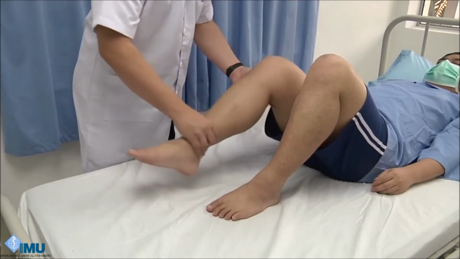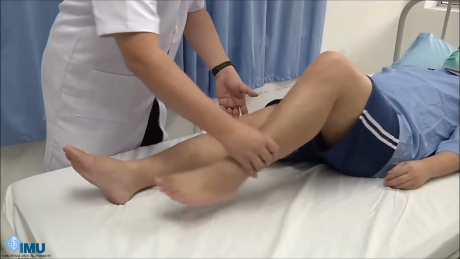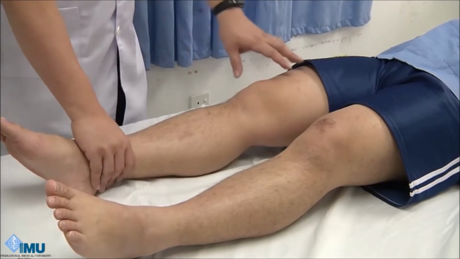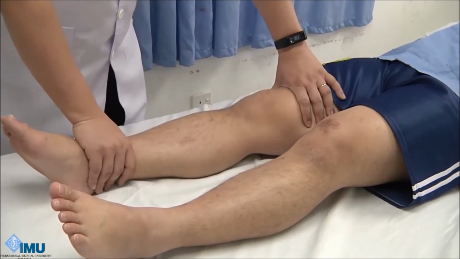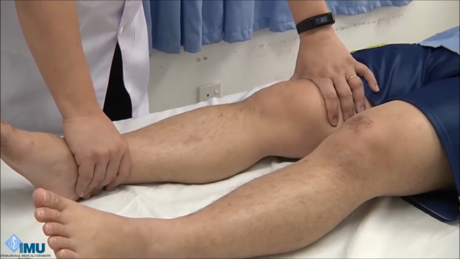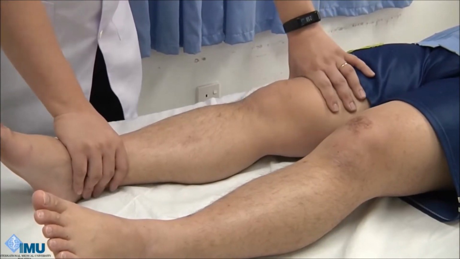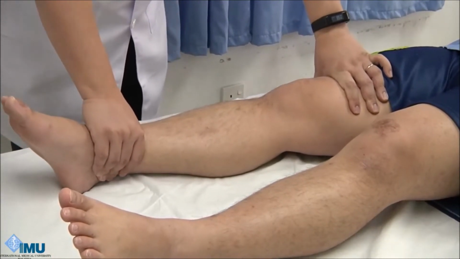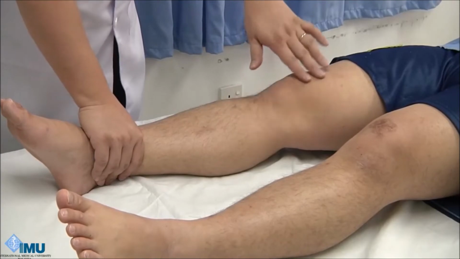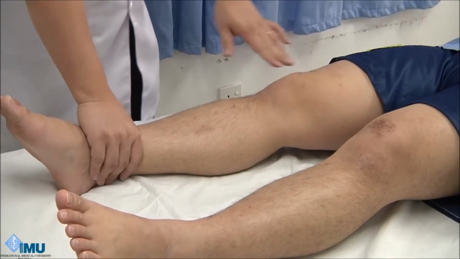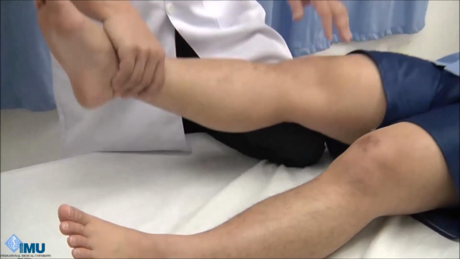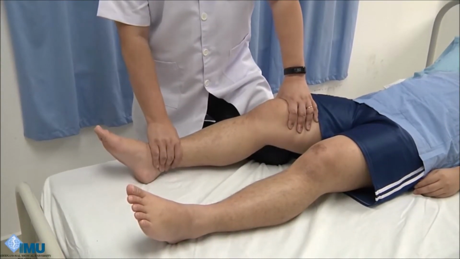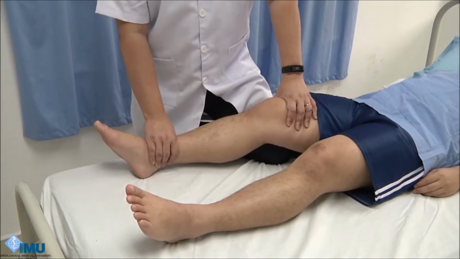For the collateral ligaments, we examine with the knees in full extension and in 30 degrees of flexion. In full extension, it is a combination of cruciate ligament and collateral ligament. For example, if I do this, a valgus stress test, I'm testing for the medial collateral ligament and the anterior cruciate ligament. But when I flex the knee 30 degrees, I'm isolating the collateral ligament and just assessing the medial collateral ligament.